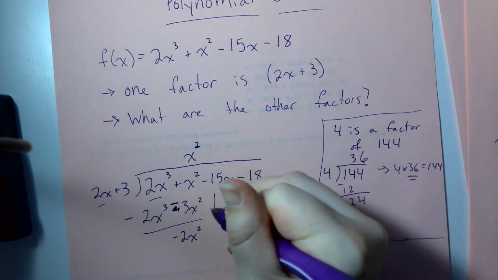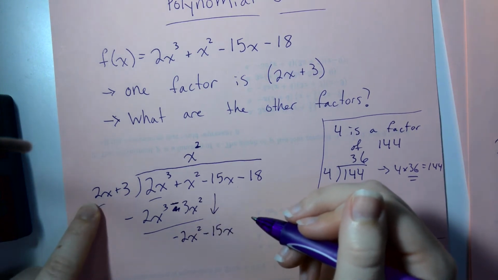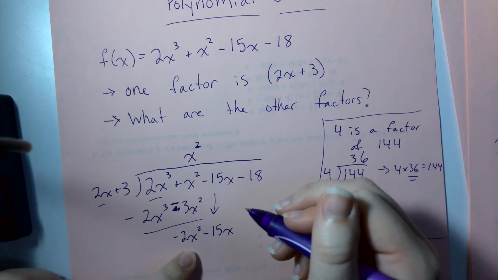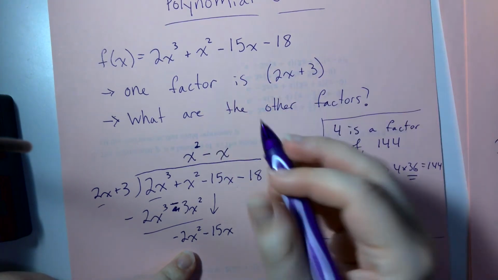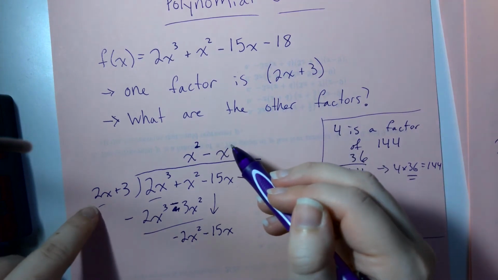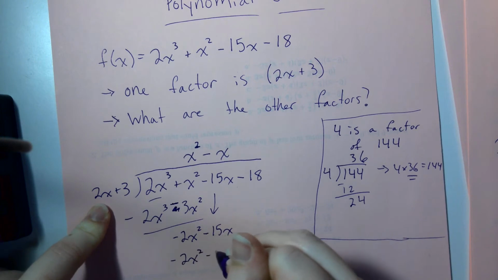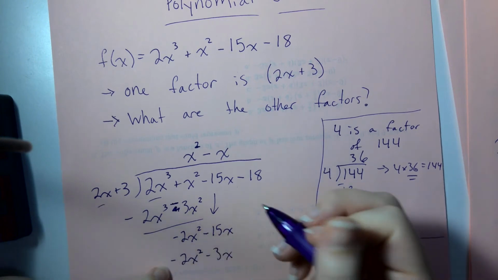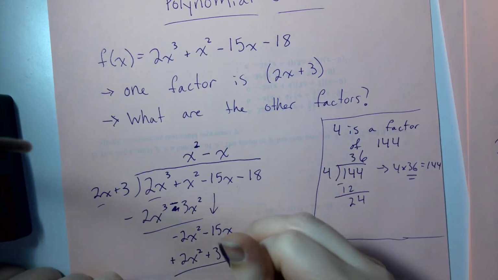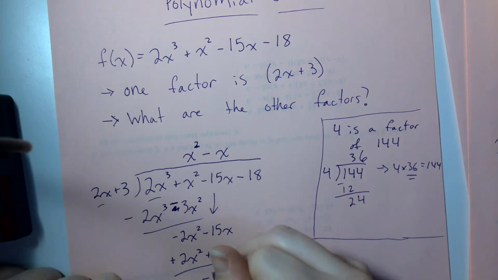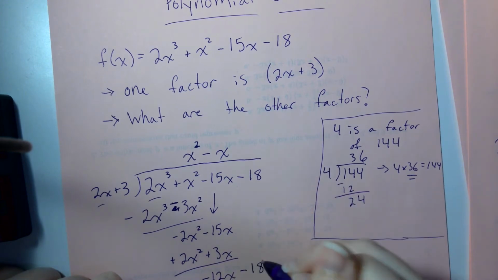Then we pull down the minus 15x. Now what times 2x gives us negative 2x squared? It's going to be negative x. Then negative x times 2x plus 3 gives us negative 2x squared minus 3x. But we want to subtract it, so we change the signs. That gives us negative 12x, and then we pull down the negative 18.